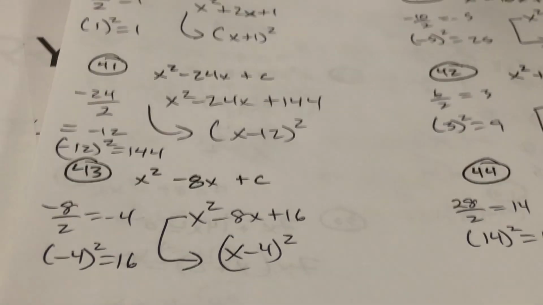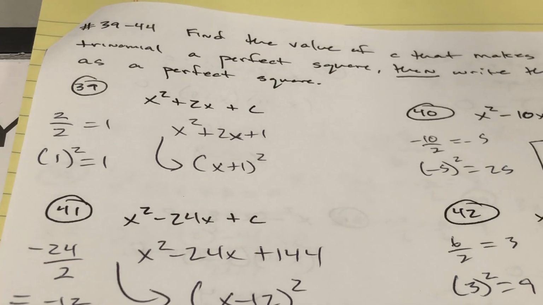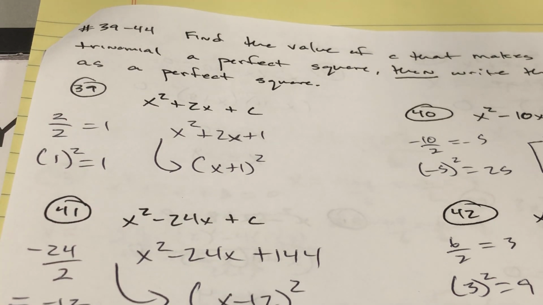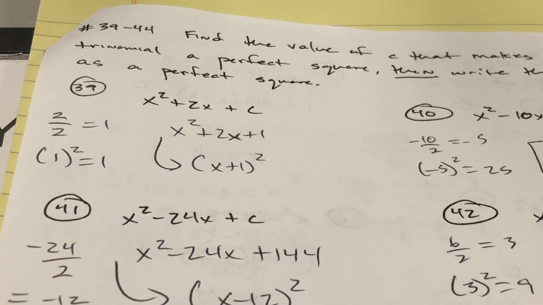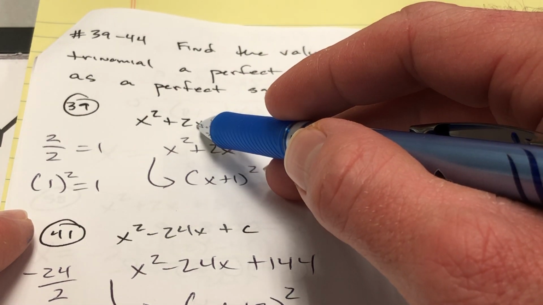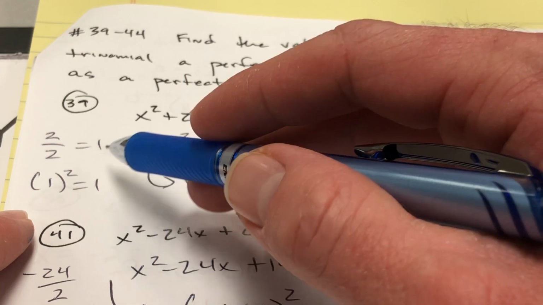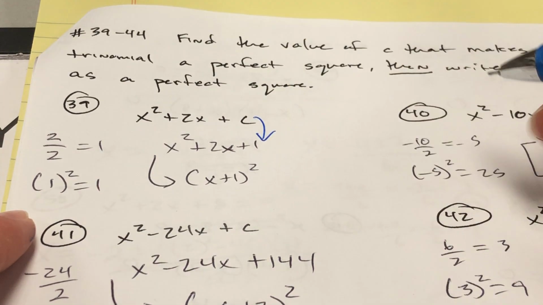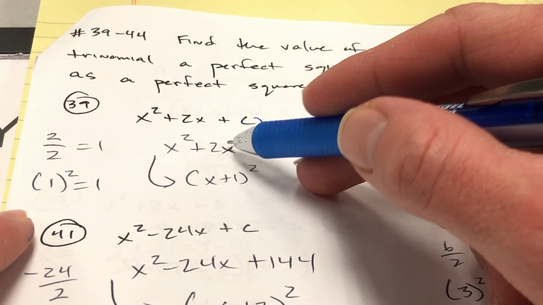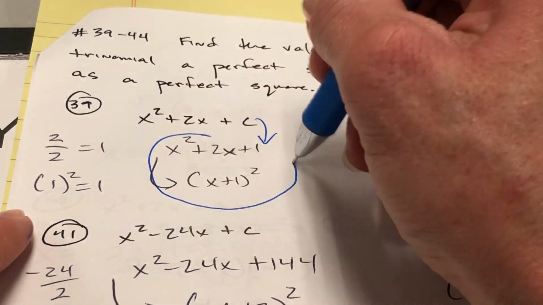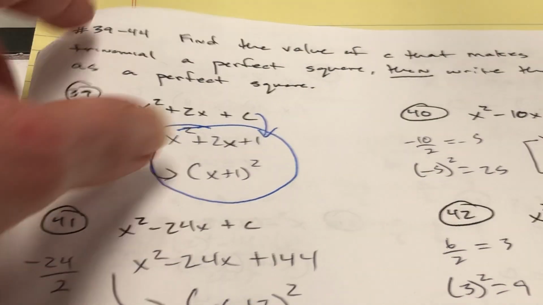And on Friday, this is what we did in class. Almost all of them. Find the value of c that makes each trinomial a perfect square, then write it as a perfect square. So how do I complete the square? I take half the middle term. Half of 2 is 1. Then I take that number and square it. I take half the middle term, then I square that number. So c is 1. What multiplies to 1 and adds to 2? 1 twice. That's why it's x plus 1 squared. All of that's my answer.